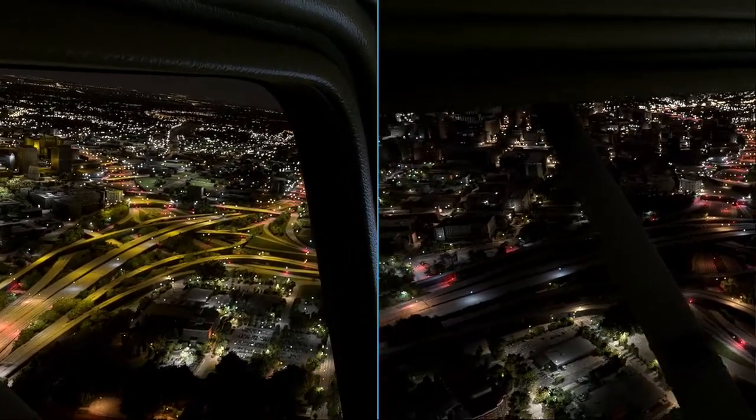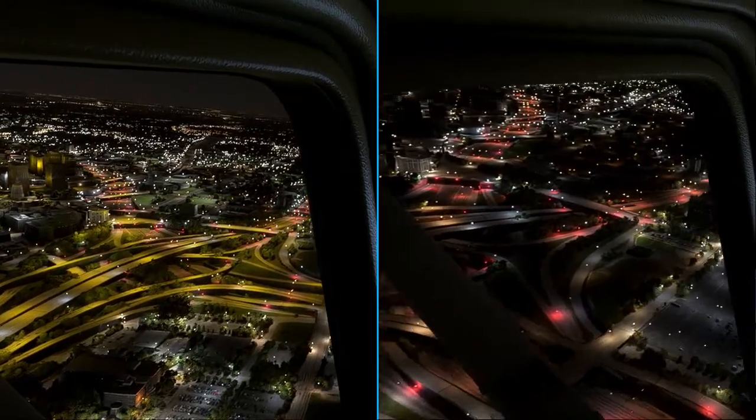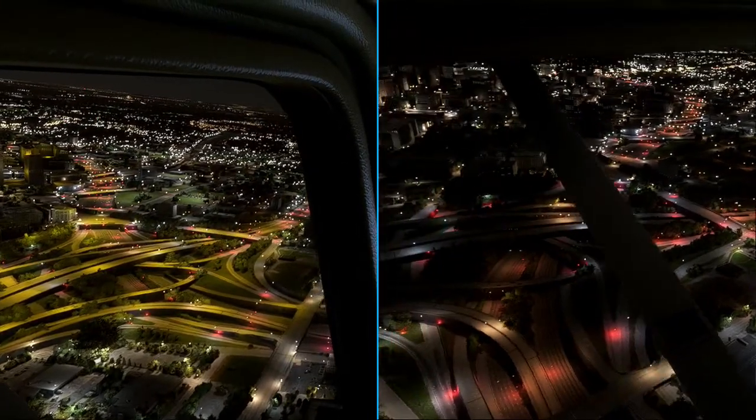Altimeter 29. Especially right here, the difference in the Turnpike, the way the Turnpike looks.